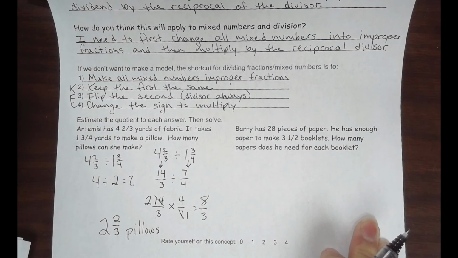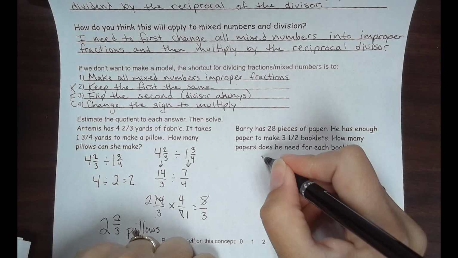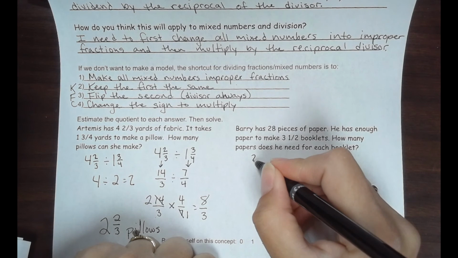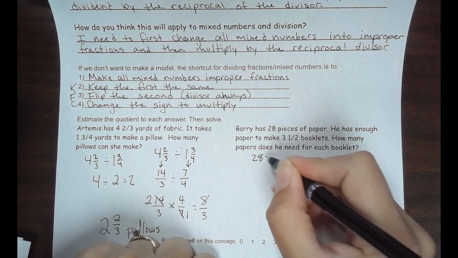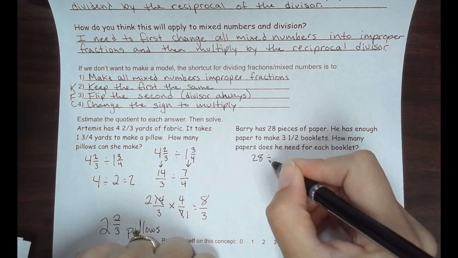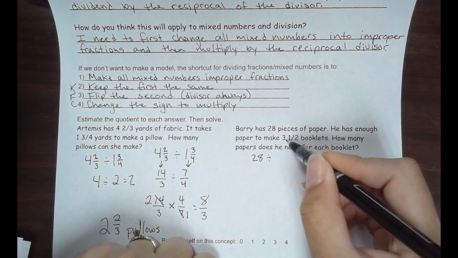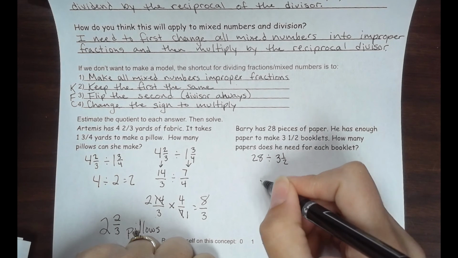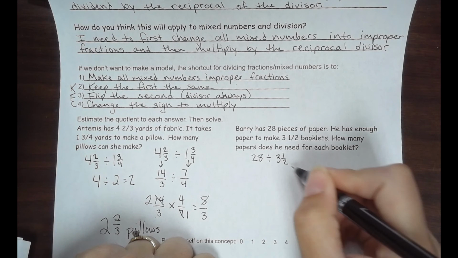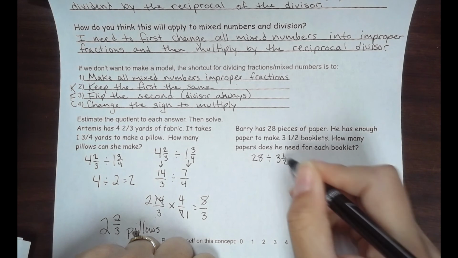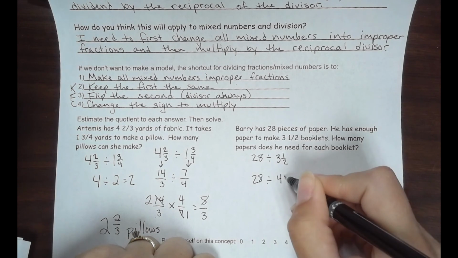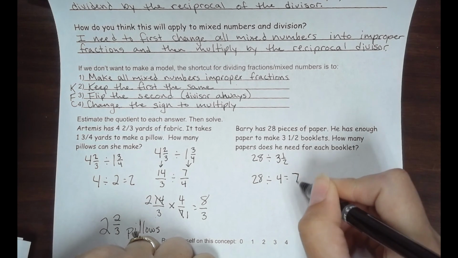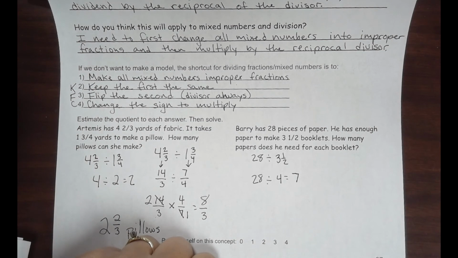Alright, let's try this problem. Barry has 28 pieces of paper. He has enough paper to make 3.5 booklets. How many papers does he need? 28. And we know that we're dividing it into booklets. So we know he has 3.5 groups worth. So that's the number of papers it takes. So if I'm estimating here, I'm going to say this is close to 4. 4 works very nicely with 28. So I can expect about 7 papers per booklet. That's just an estimate to help me know that my answer is in the right area after doing the math.